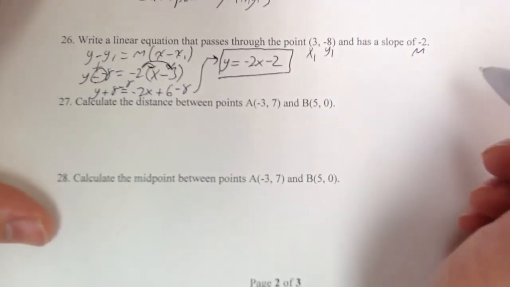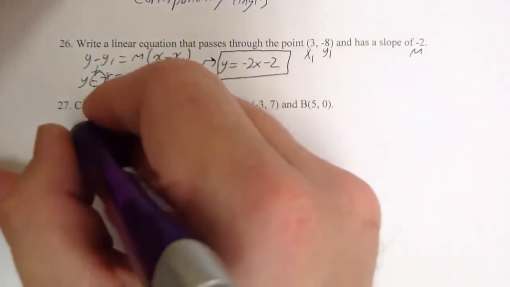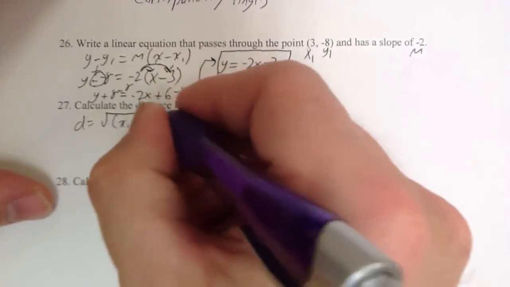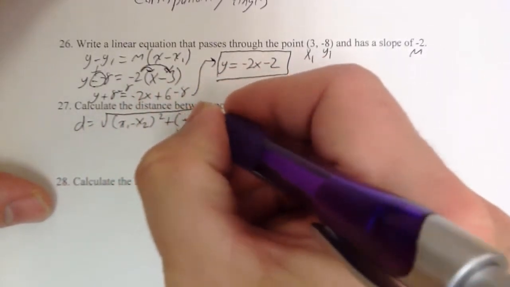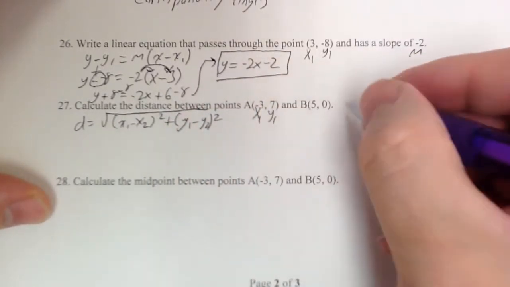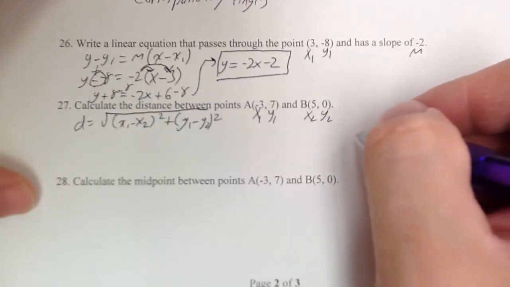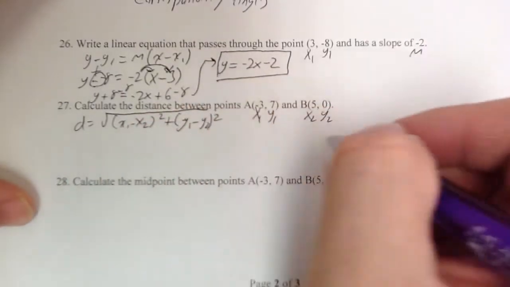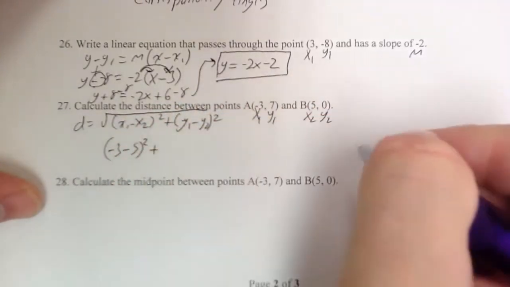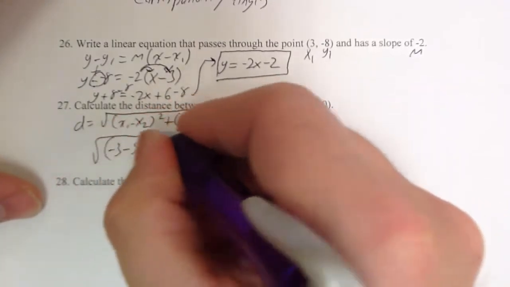Okay, question 27. We're going to calculate the distance between point (-3, 7) and (5, 0). This is where we use the distance formula, the square root of x1 minus x2 squared plus y1 minus y2 also squared. This negative 3 will be your x1, 7 is your y1, 5 is x2, and 0 is y2. Okay, plug these 4 numbers right into the formula. So negative 3 minus 5, that will be squared, plus 7 minus 0, also squared, and don't forget our square root symbol.